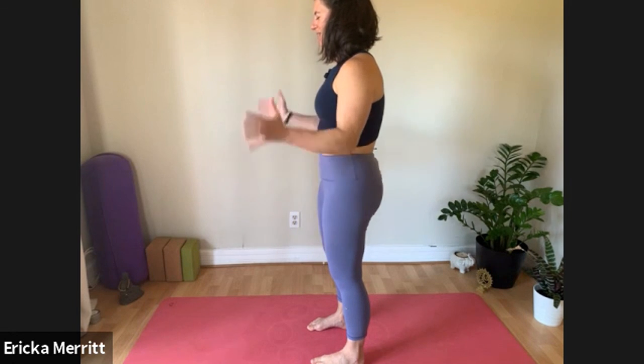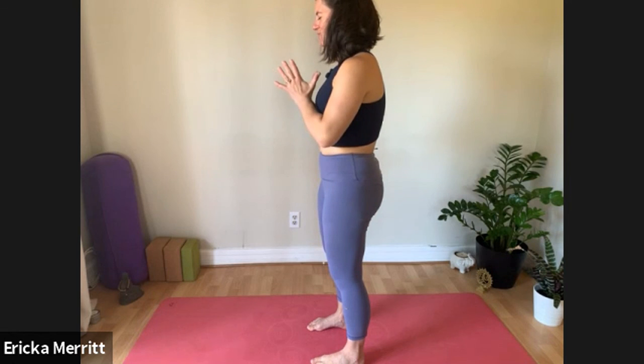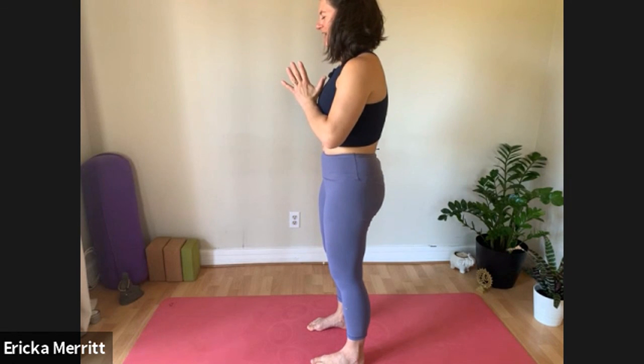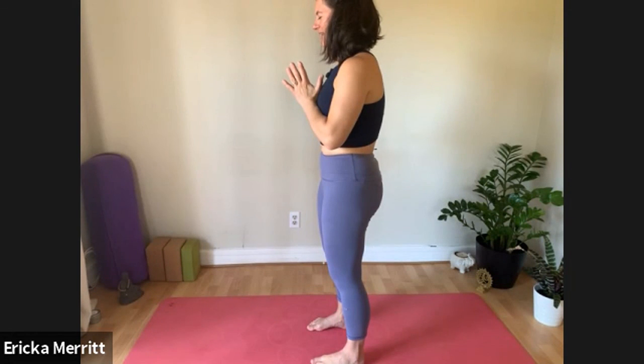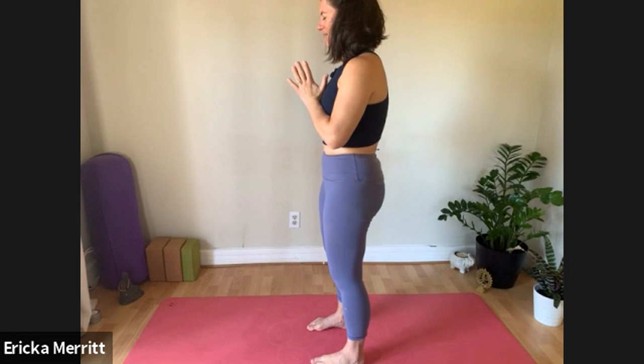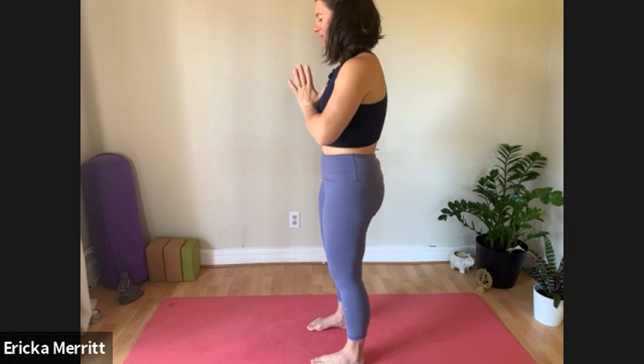And then just bring your hands to your heart, coming and feeling the midline orientation of the spine and the body. Being grateful for our ability to hold ourselves up and move ourselves into the world.